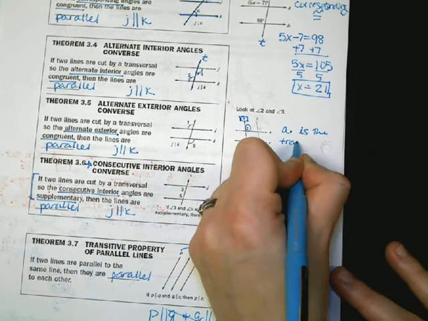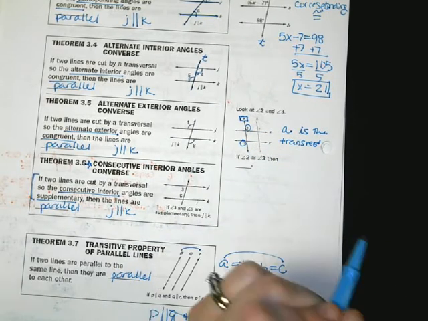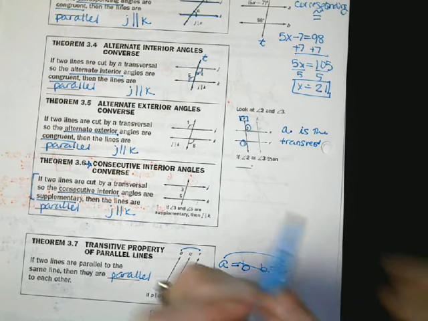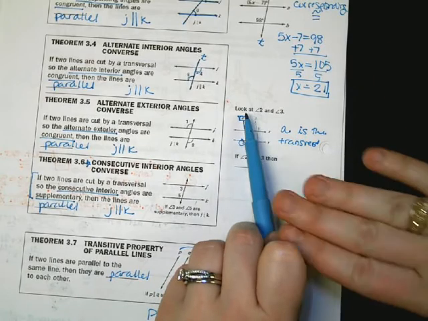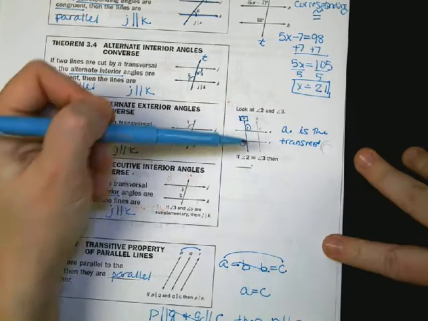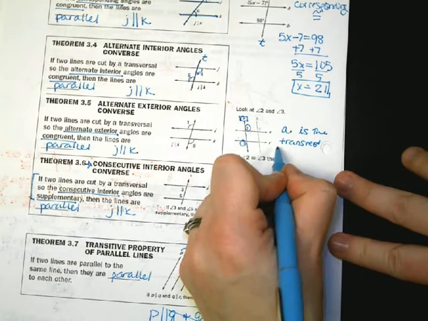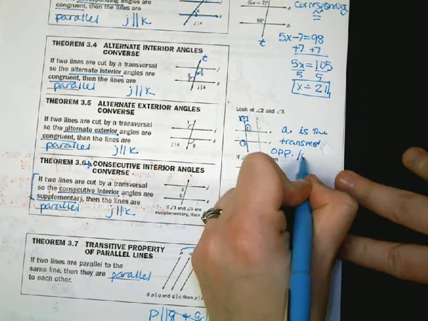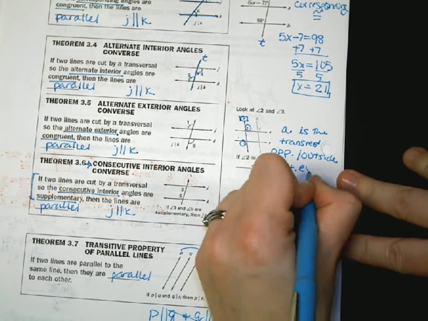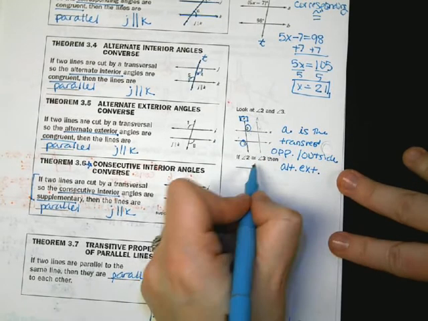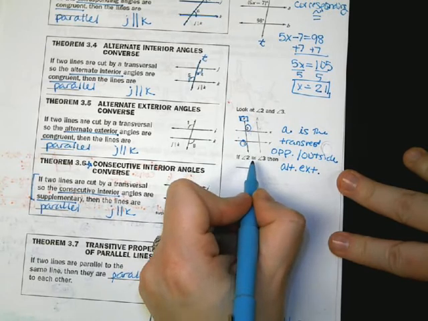Because if you can identify that, it will make identifying which angle pair it is a lot easier. So in relation to our transversal A, 2 and 3 would be considered opposite sides. And if I check to see if they're between the lines or outside of the lines, they are outside of the lines. So since they're opposite sides and outside the lines, that's an indication that these types of angles are alternate exterior. Are alternate exterior angles supposed to be congruent if we have parallel lines? Yes. The answer is yes. So they should be congruent, which they are.